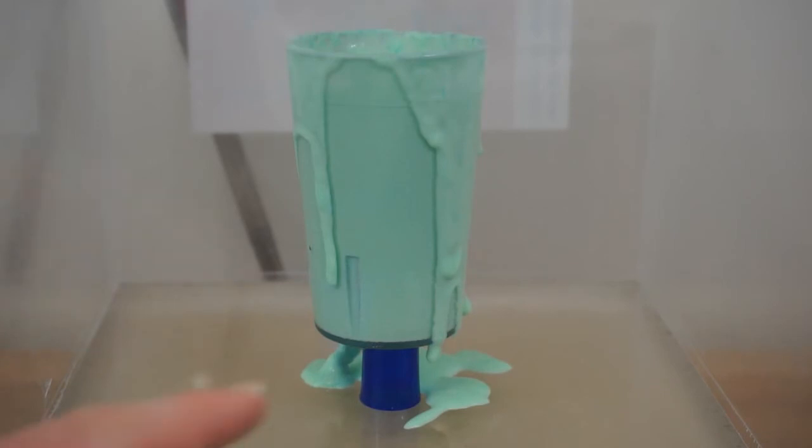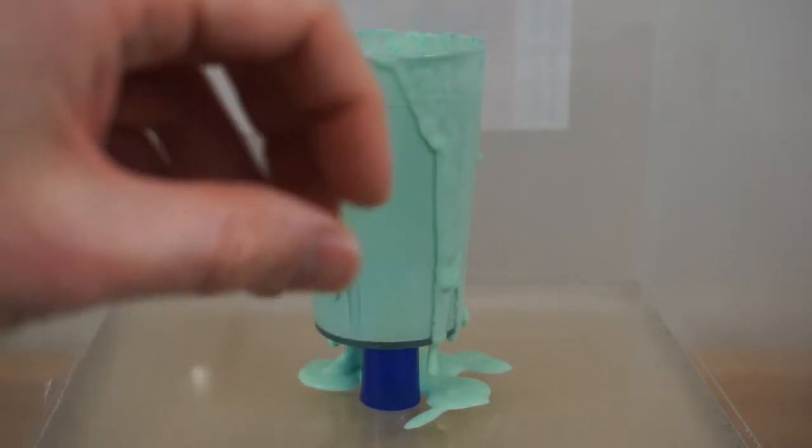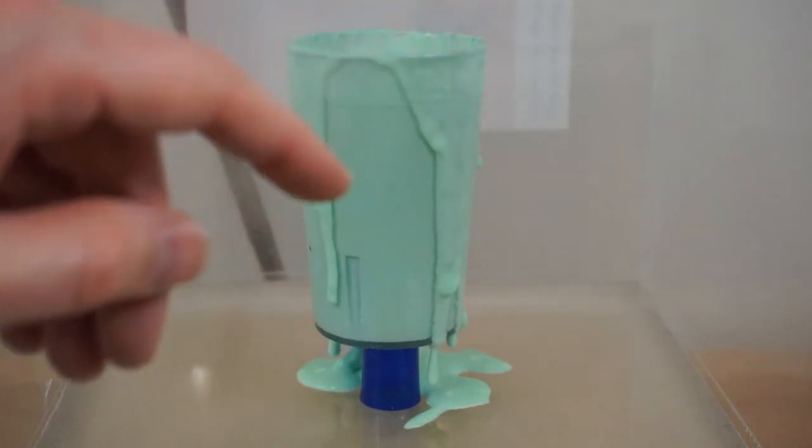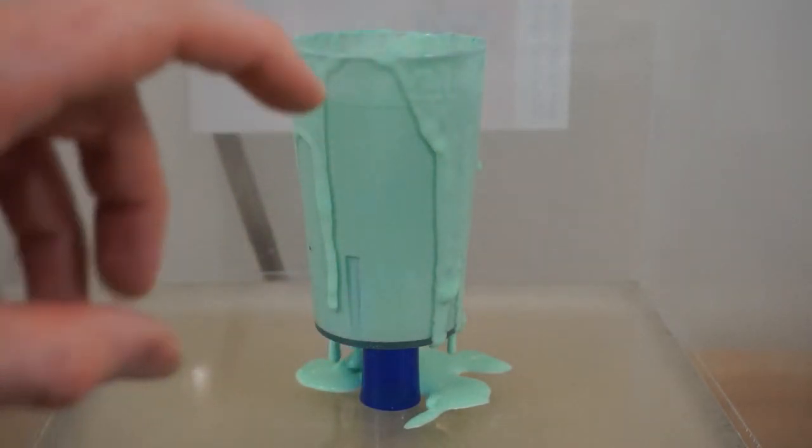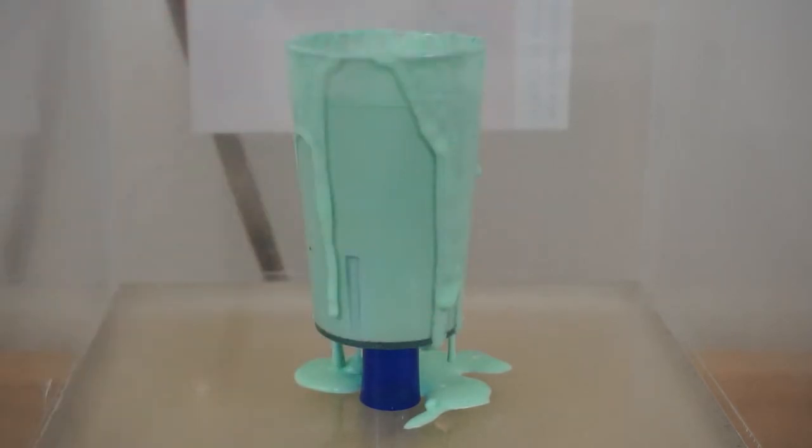Interesting. It looks like it flows a little bit better once we're in atmospheric pressure. I think because there's not bubbles pushing out against it, so the shear rate is not as high, so it flows more like a liquid. At least that's what it looks like to me. Looks like it's going a little bit faster.